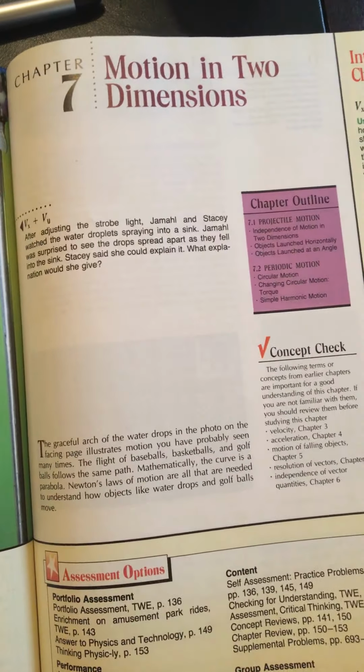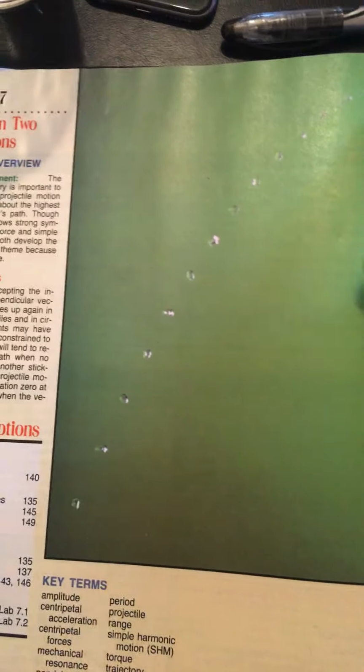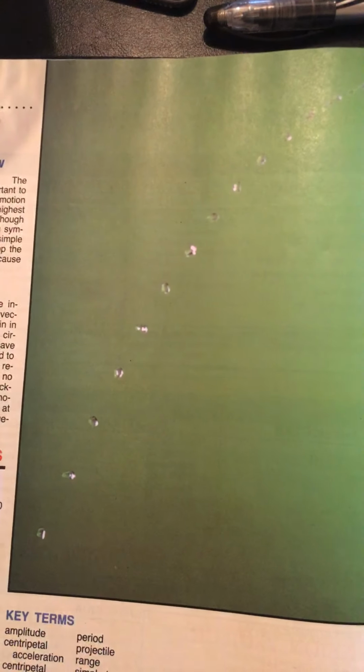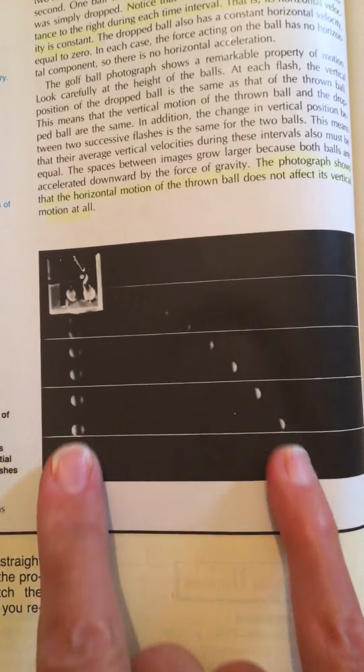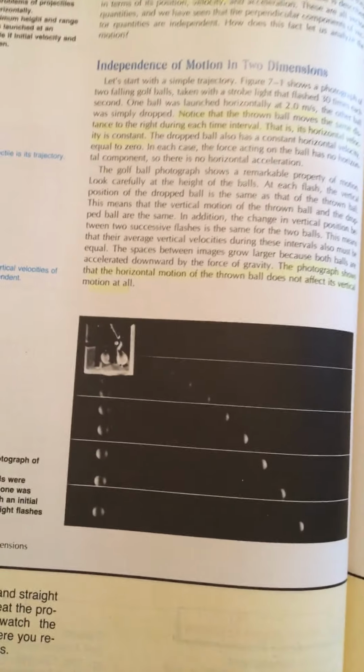What it's talking about with this motion in two dimensions is projectiles. Things that are, this is some water shooting out and it's going down. And what we're going to do in this is talk about the math. That's the picture I told you about in the other one where the X and the Y are independent. And if you throw a basketball or drop it, they're going to hit at the same time.